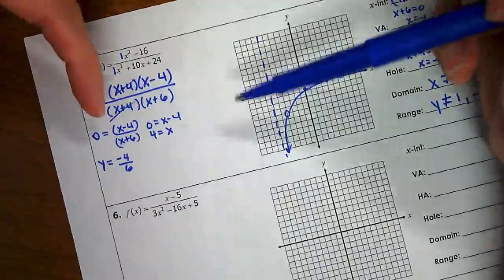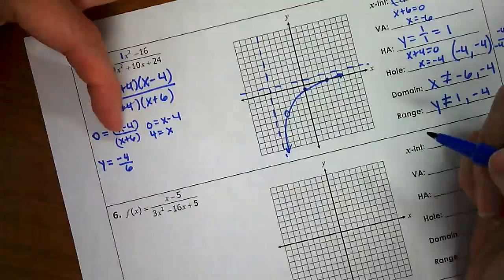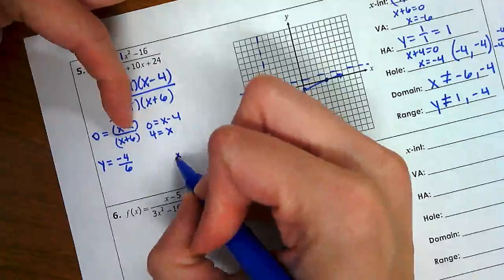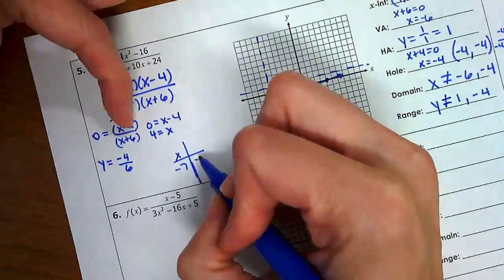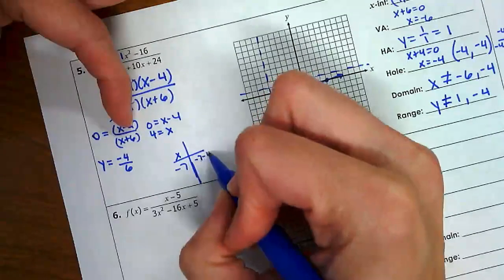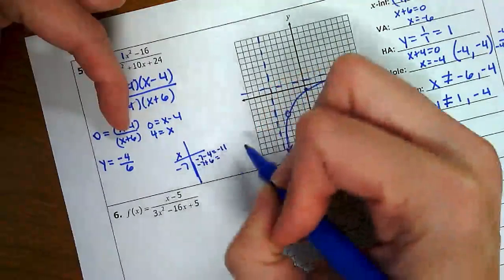And then our other part over here, we can plug in some points to help us, or we can just sketch it. If I wanted to plug in a point, where is this? So this is at negative 6, so I could plug in negative 7 if I wanted to.